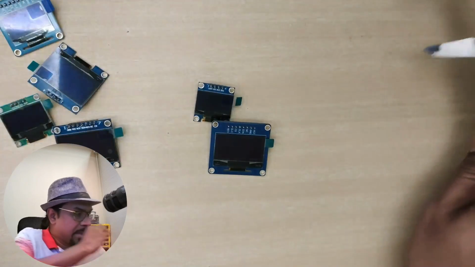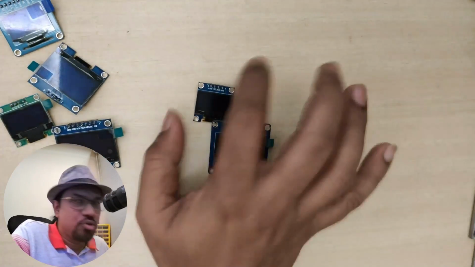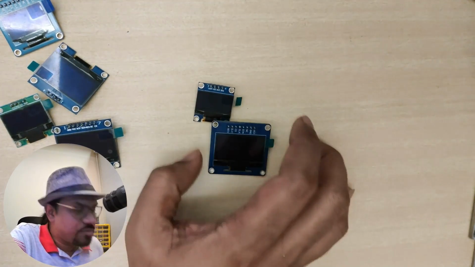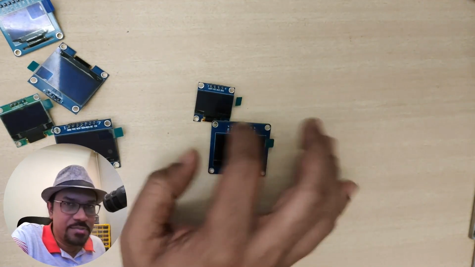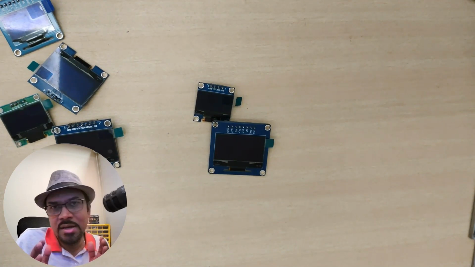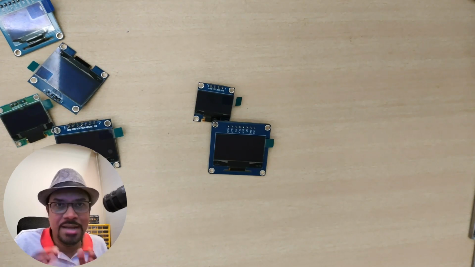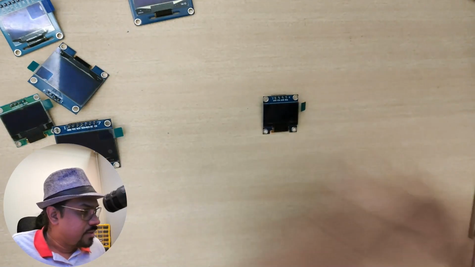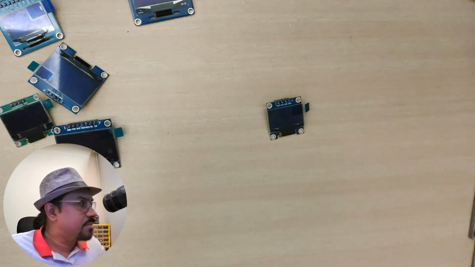So having said this, these are the two popular sizes of the display. You might also find a 1.5 inch display, which will have a little more screen space than this. And the chipset would most likely be either an SSD1306 or an SH1106 chip. So this display, which I found here, let me just zoom this again a bit.